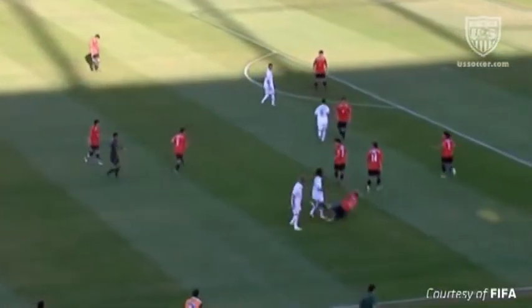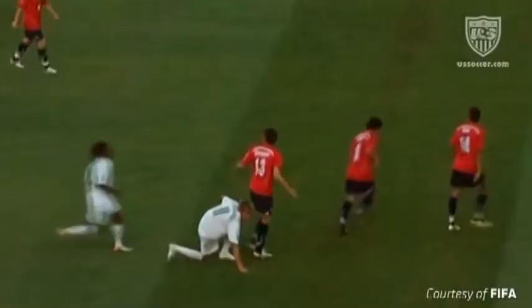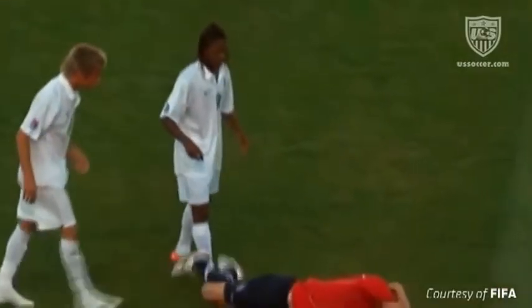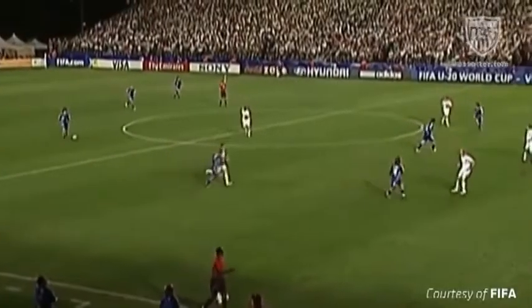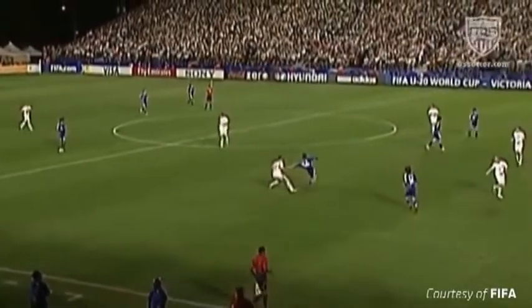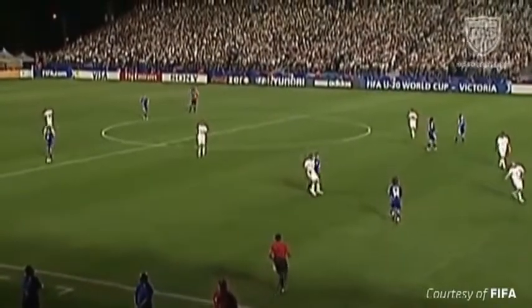This punch is violent conduct. The referee is very well positioned to see this other example of violent conduct.